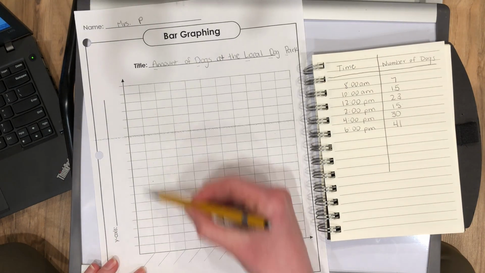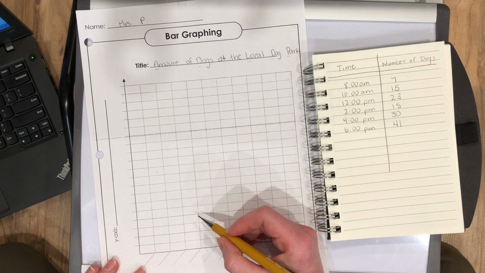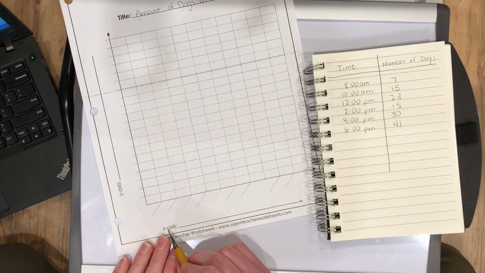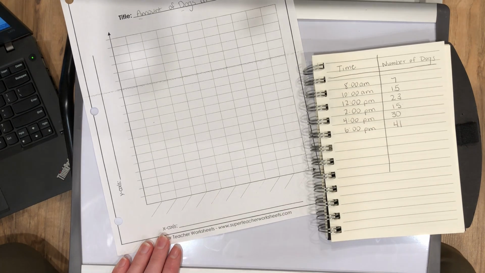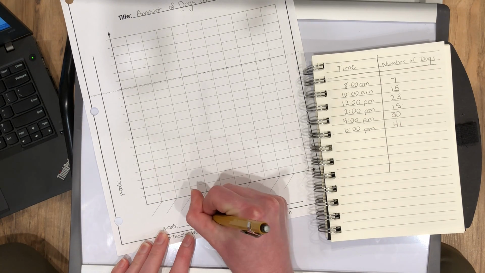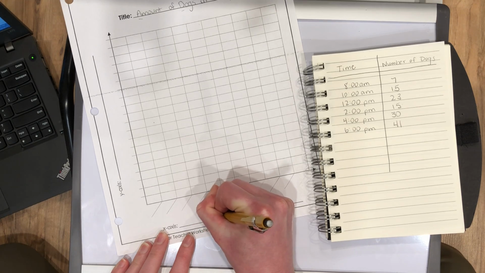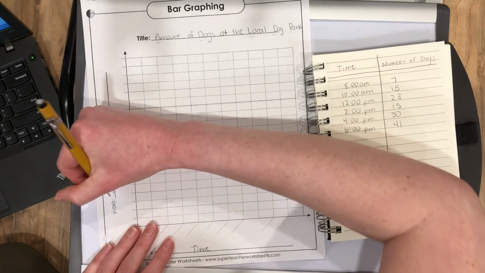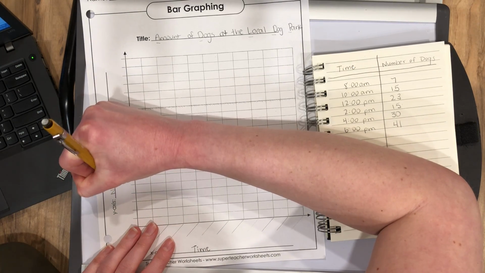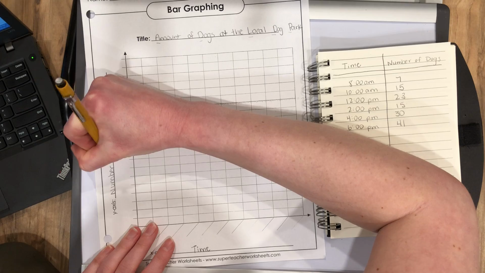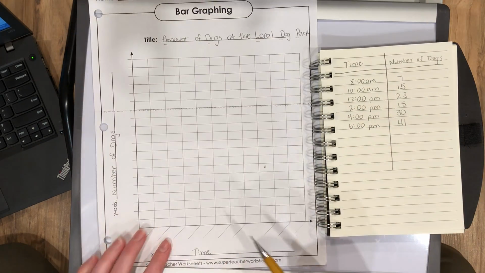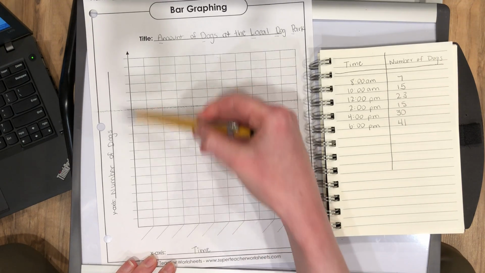So now I know that I'm going to need to make bars. So I'm thinking that I will put time on the x-axis, which is horizontal. So horizontal axis. So I think I'm going to put time here. Also notice how I have an uppercase. And I'm going to put number of dogs over here. When I make bar graphs, I notice that it's much, much, much easier if the number of something goes on this side.